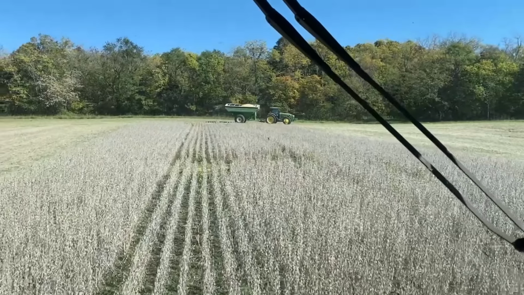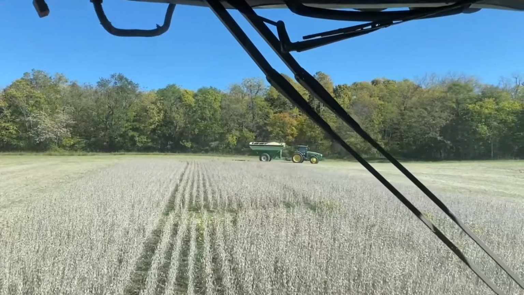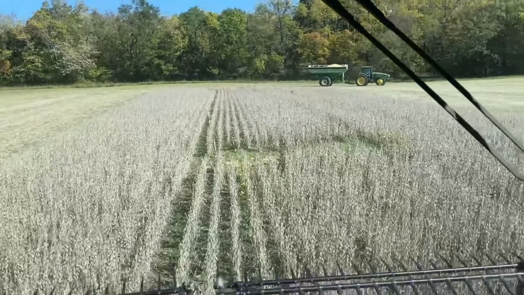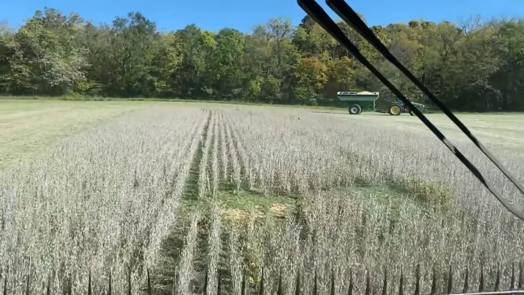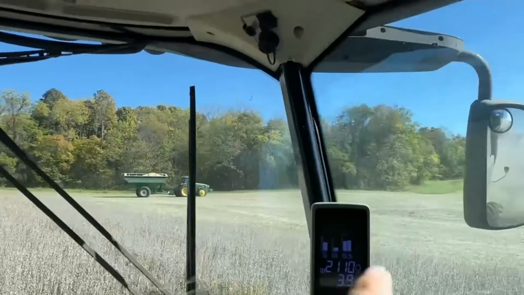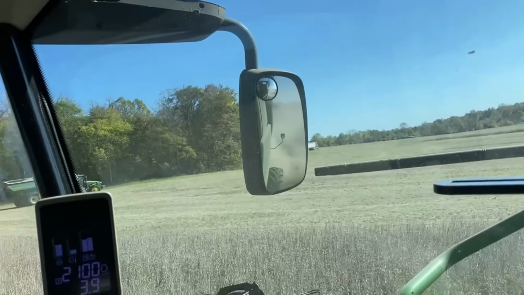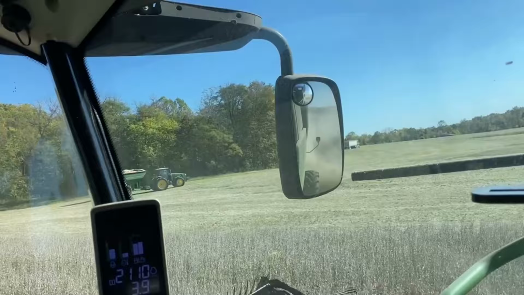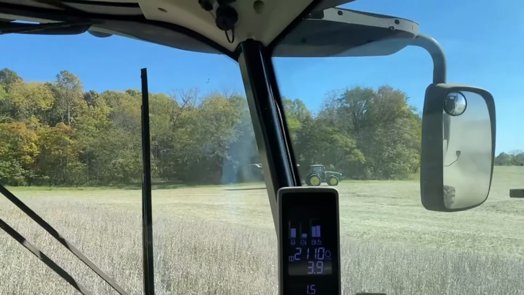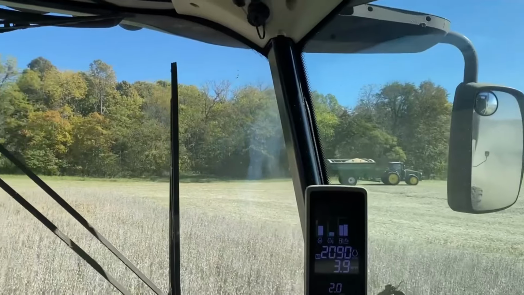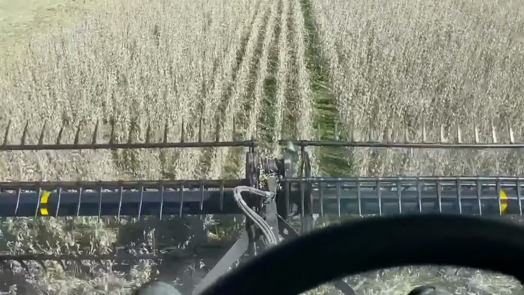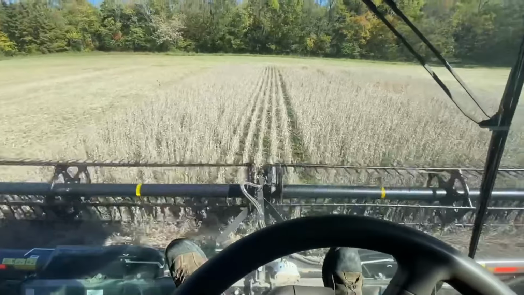Okay, we are getting close to being done. Just unloaded on the grain cart. Bob just got here with another truck, so he's going to finish filling that one. I got it up here on the other end. It's almost full, and then he's got the other truck, so we'll probably get maybe one hopper on that one, and then we are going to go check on the next field.